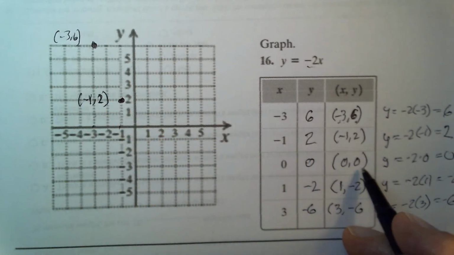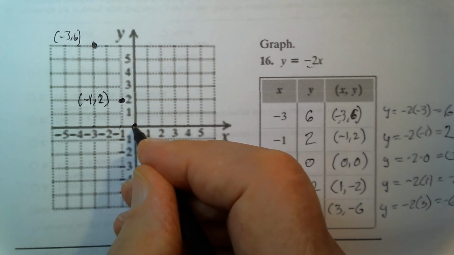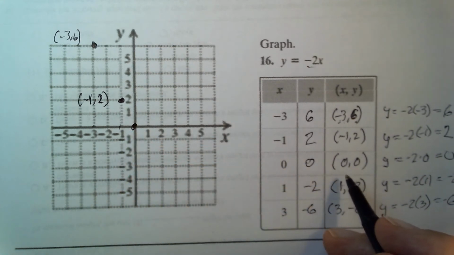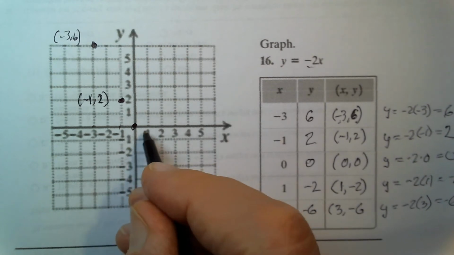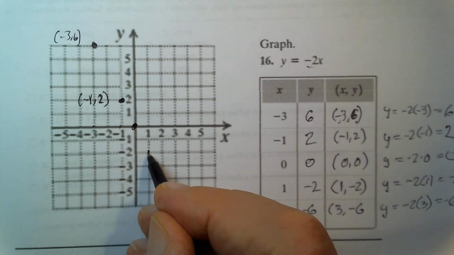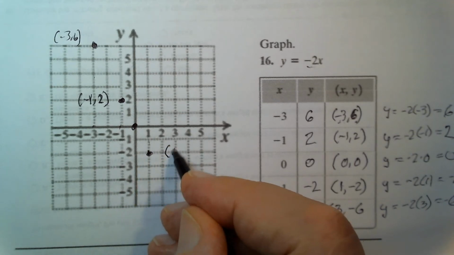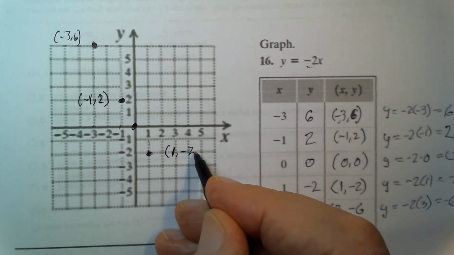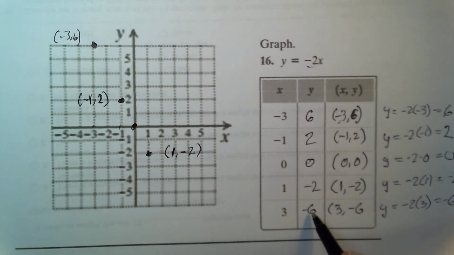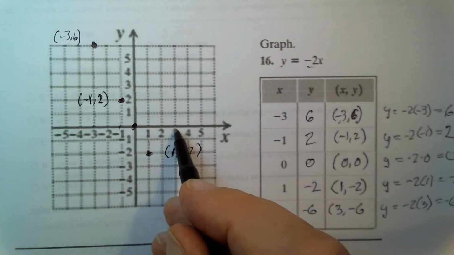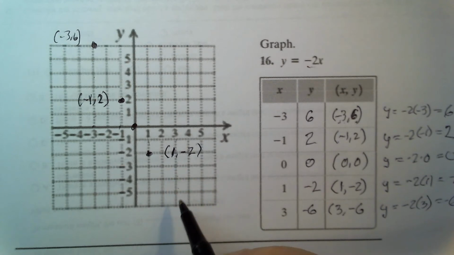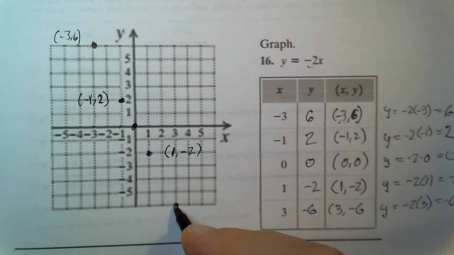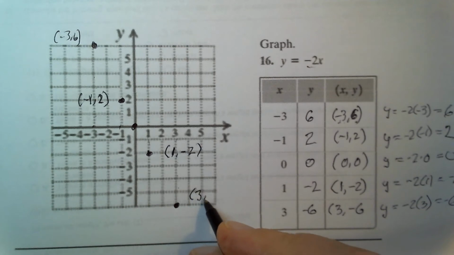And then here's the origin right here. And then we have the point 1, -2. So we go 1 to the right and 2 down. So here's the point 1, -2. And then we have the last point, 3 comma minus 6. So we go 1, 2, 3, and minus 1, 2, 3, 4, 5, 6. So this is the point 3 comma minus 6.